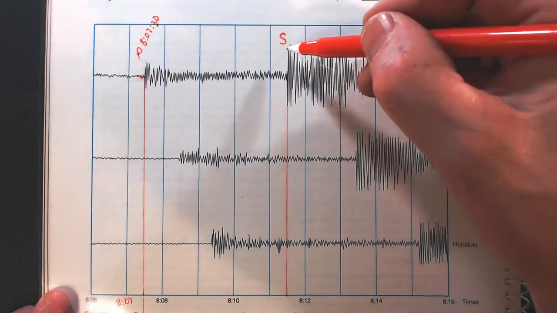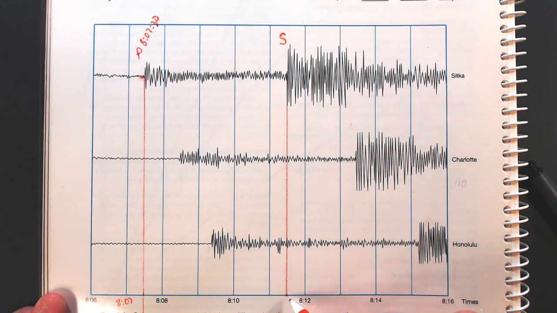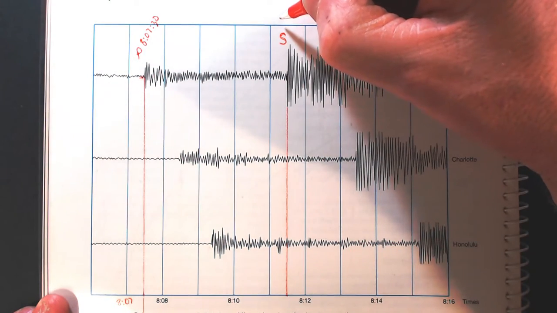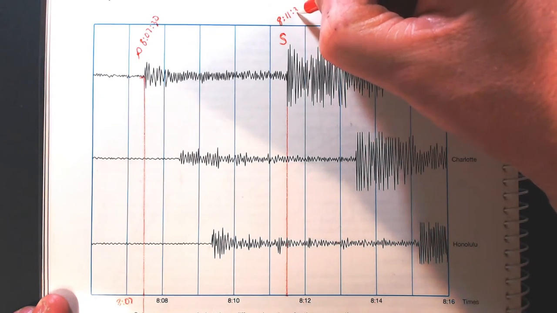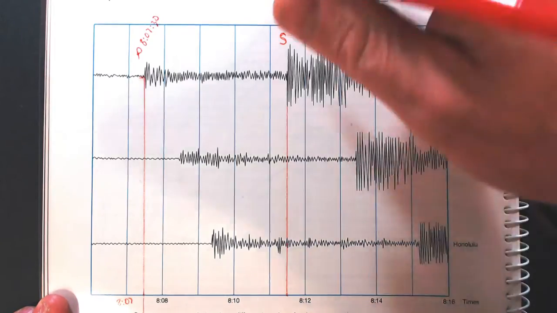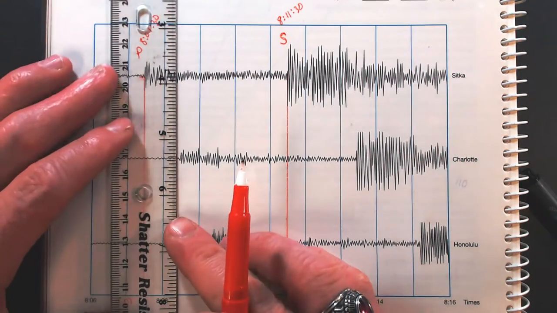Now we need to know what time the S wave occurred. Well, we come down here, we know it was 8:09, and it's about 30 seconds into this. Or this is 8:10, 8:11. So the S wave hit at 8:11:30. So at the 8th hour, 11 minutes, 30 seconds. And we can do these for each one of these. So we can actually find these 3 locations.